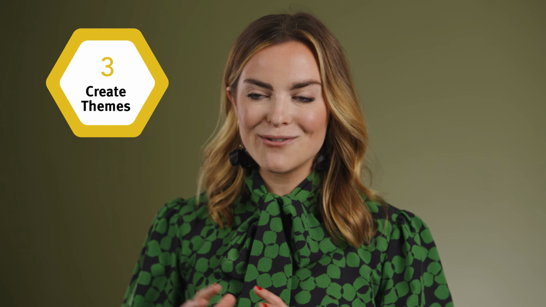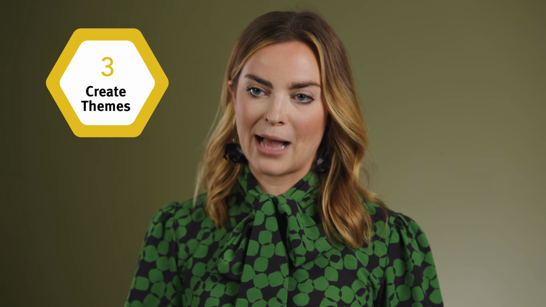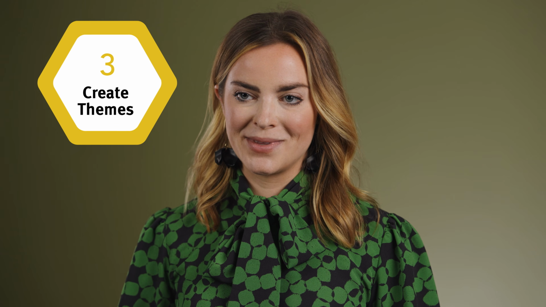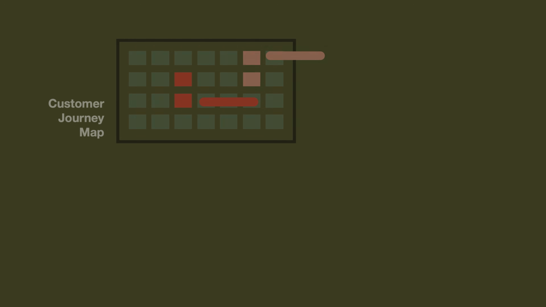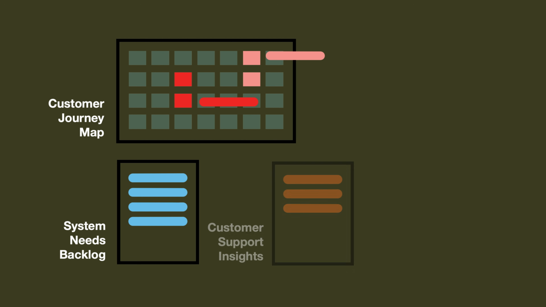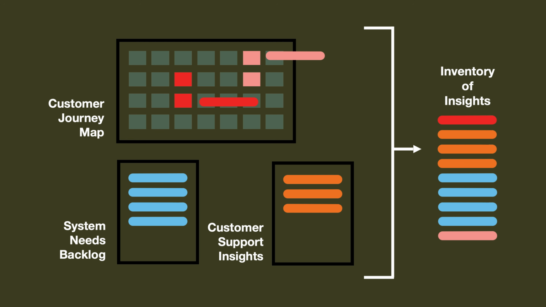Step 3, creating your themes. Now that we have all of our inputs, our goal is to start creating the themes for our roadmap. Themes are high-level bundles of future work. We can do this in a 3-step process. First, inventory your problems to solve based on the inputs you collected. The goal in this stage is to uncover potential problems from various inputs and consolidate them into a single list.